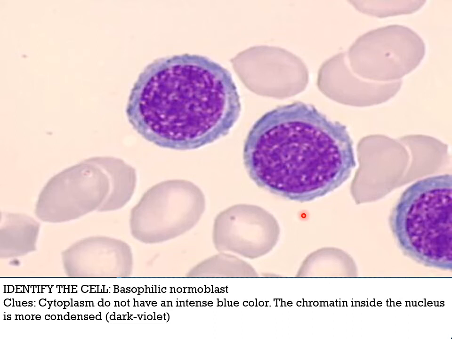Next naman natin is the basophilic normoblast. In this picture, again, very rounded yung color. And from kanina na deep blue, yung kulay ng ating cytoplasm, ngayon hindi na siya masyadong dark blue in color. Pero, ang ating pagbabasihan ngayon dito sa picture sa cell na to is the chromatin appearance of the nucleus.